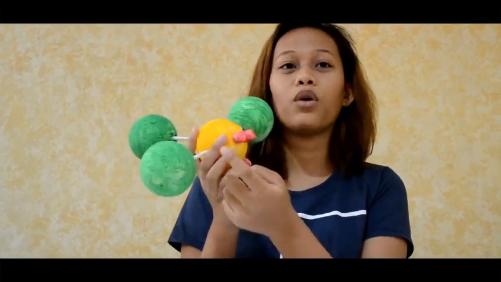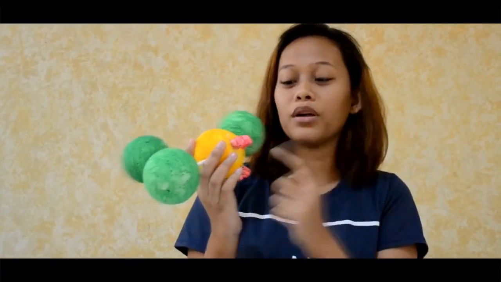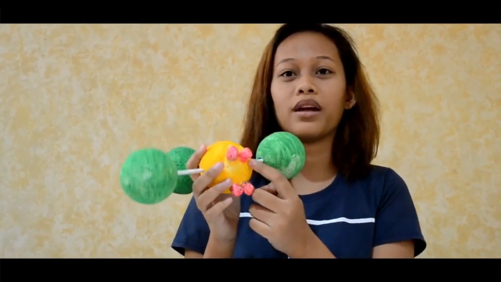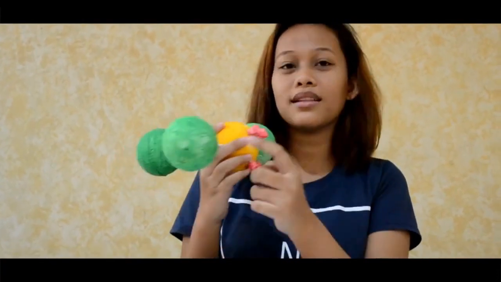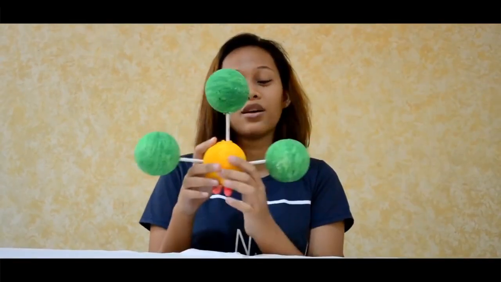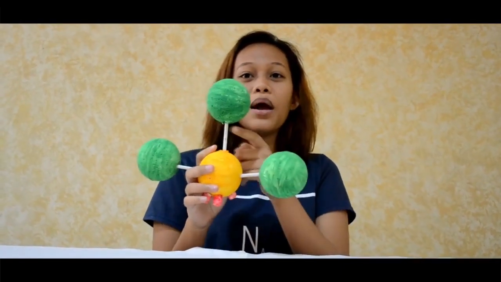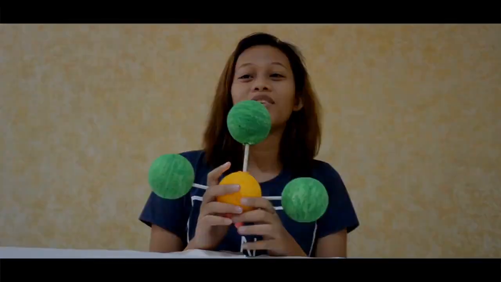These lone pairs are pushing the atoms inward, so it will not create a straight line because of the repulsion of those electron pairs. So that means that this line is going to be a little less than 180 degrees. This also means that the angle from the axial to the equatorial will be a little less than 90 degrees.